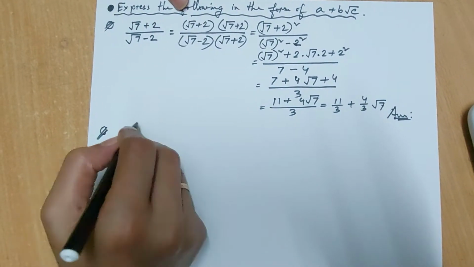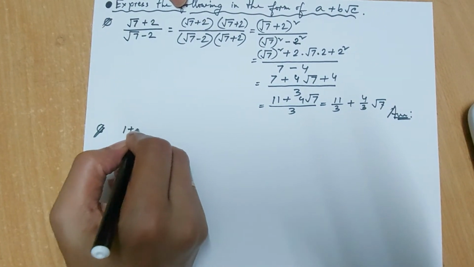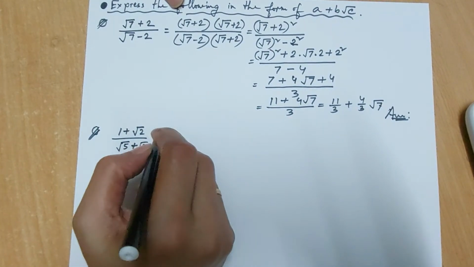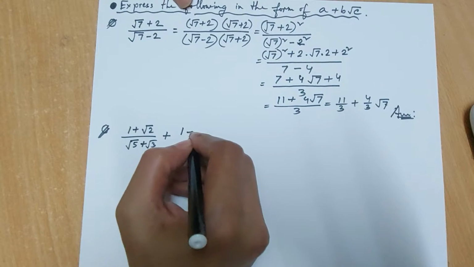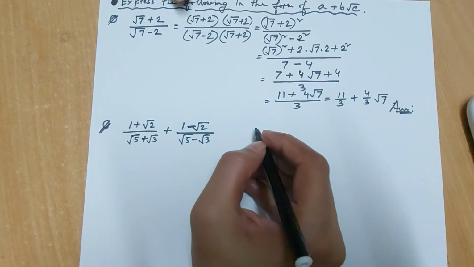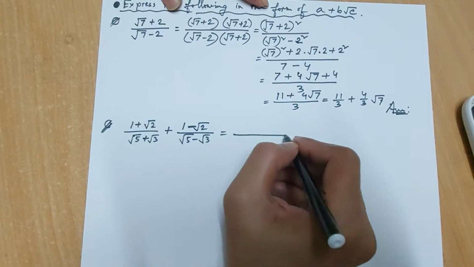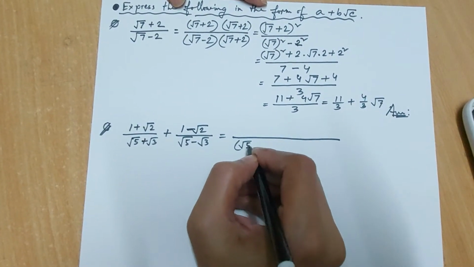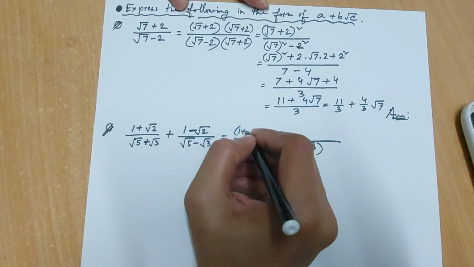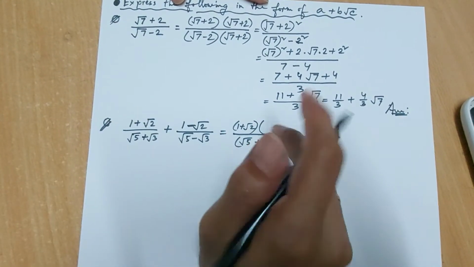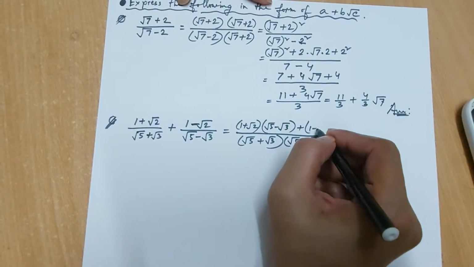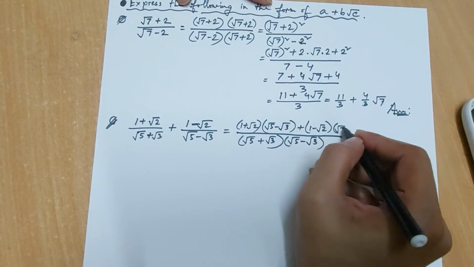Here is another simplification: 1 plus root 2 divided by root 5 plus root 3, plus 1 minus root 2 divided by root 5 minus root 3. So we should go for the LCM here. Root 5 plus root 3 into root 5 minus root 3. Then 1 plus root 2 into root 5 minus root 3, plus 1 minus root 2 into root 5 plus root 3.